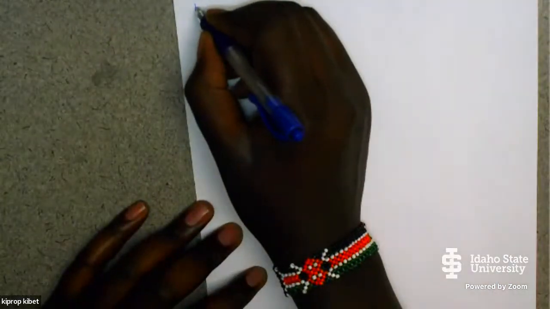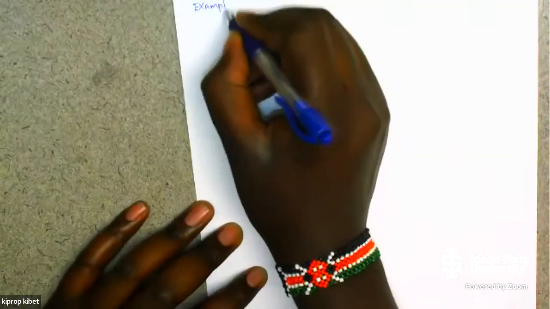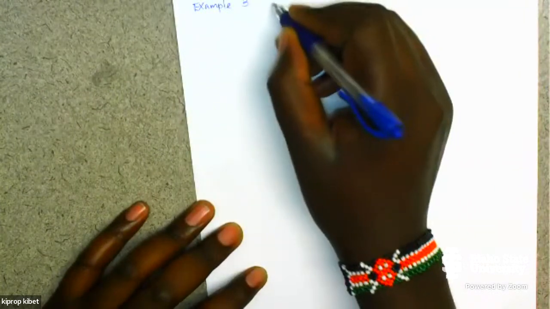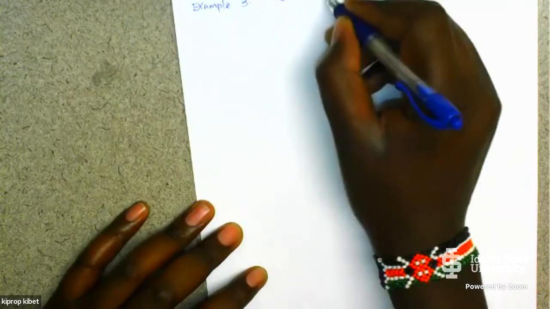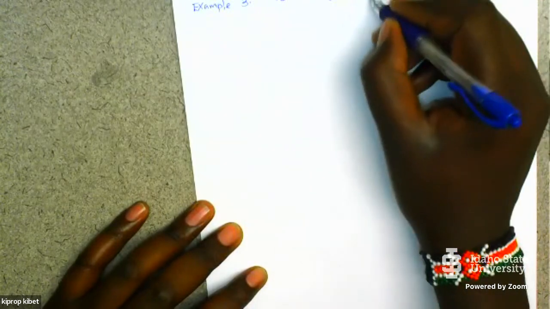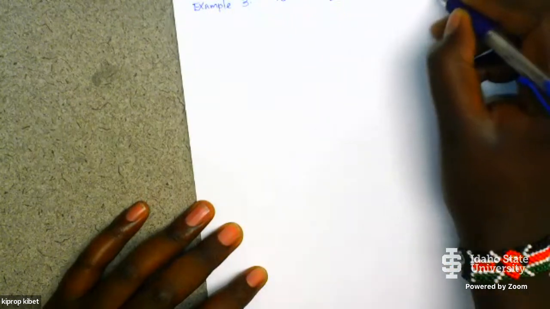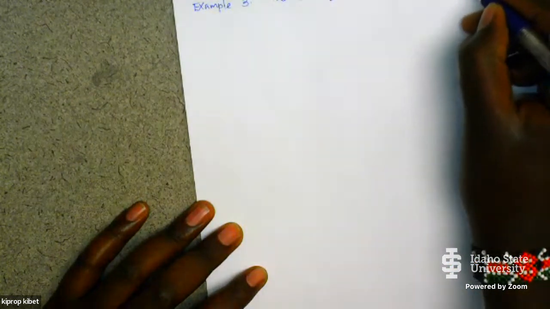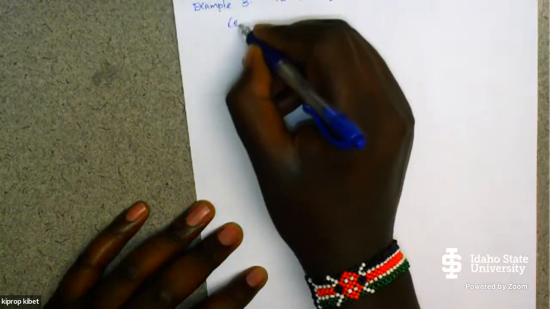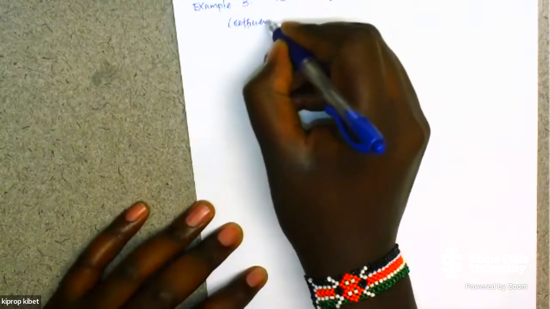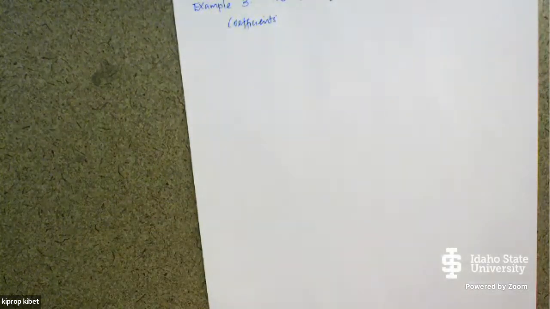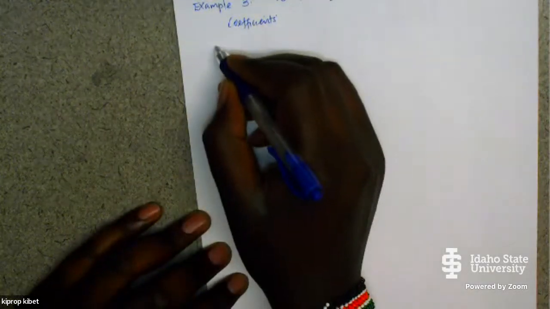Let's look at example number 3. The set of all polynomials with real coefficients is written in this form.